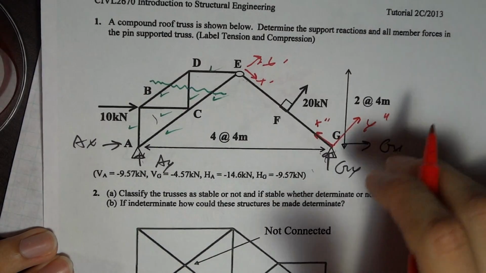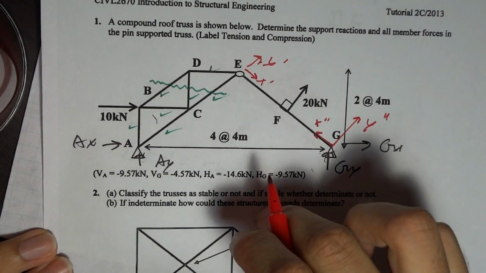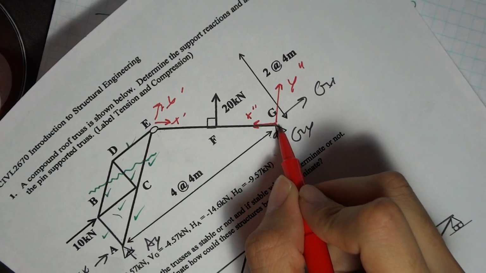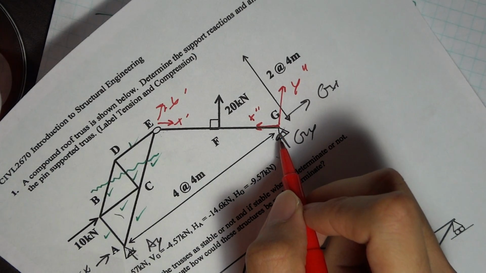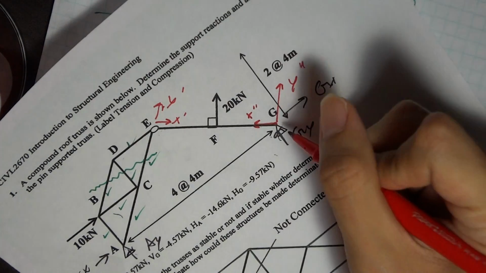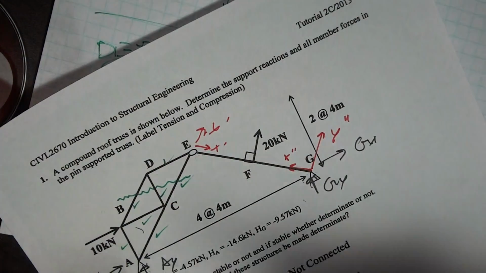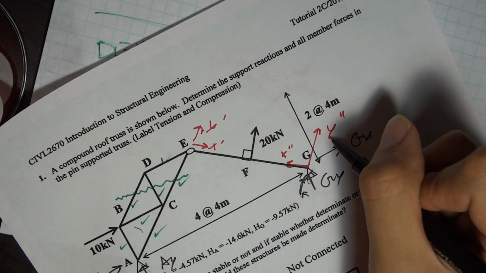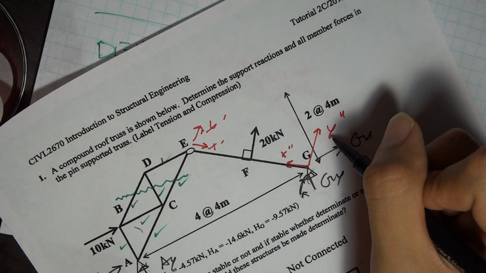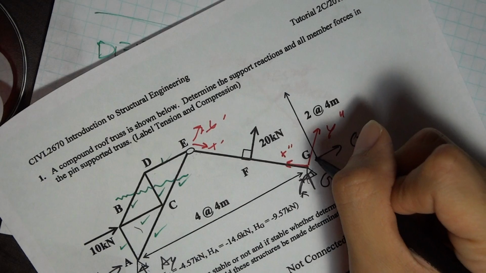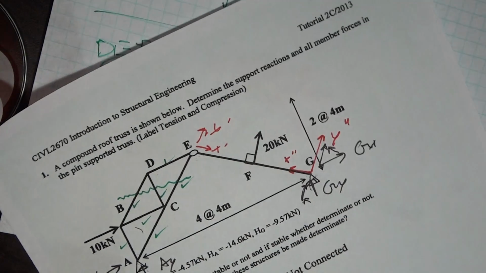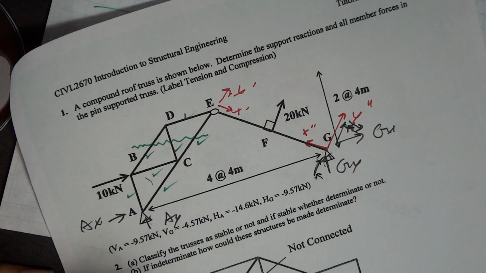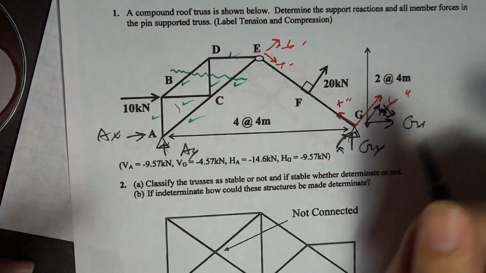And if you note, as long as you note your notation, this might be easier for you to visualize because you don't have to deal with the fact that there's a hinge here. But I have this force Gy coming in at an angle to my x prime and y prime axes. So I need to find the components of this in this direction and this direction. Okay, so that is the main concept.